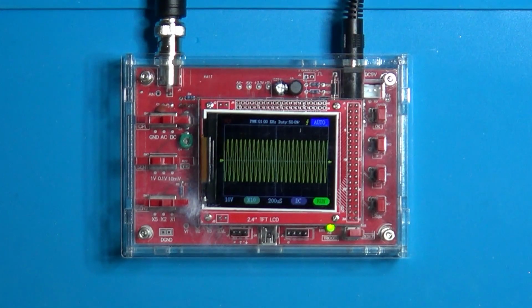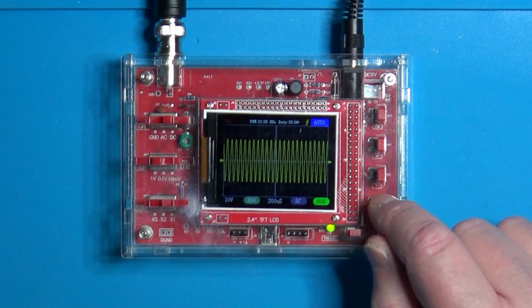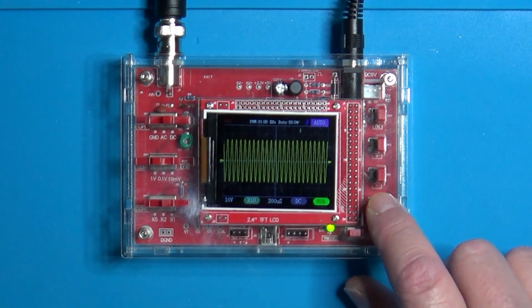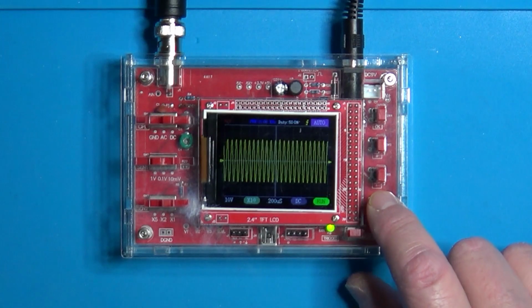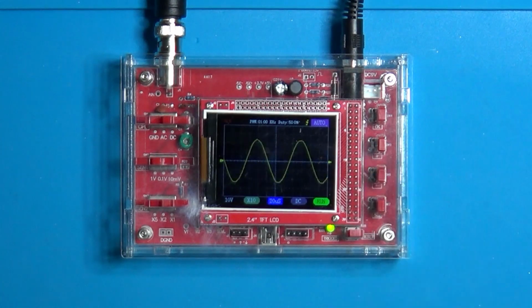Let's see if we can scale horizontally the picture to have a better look at the period's shape. To do so, we need to push the selection button on the bottom right corner, and we push it a number of times until the time-base scale is selected. At this point, we can change the scale by pushing the plus and minus buttons, like this. And here is the representation of the sine wave currently emitted by the generator.